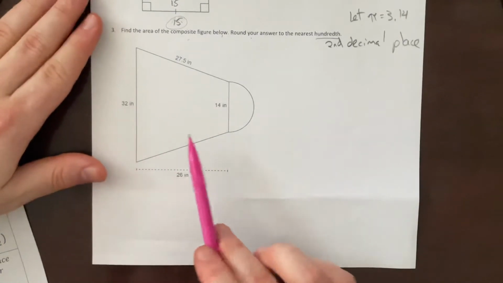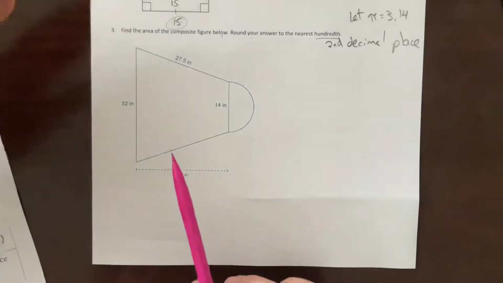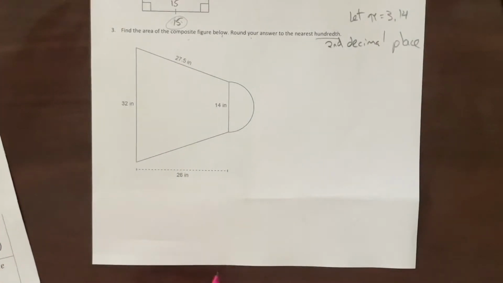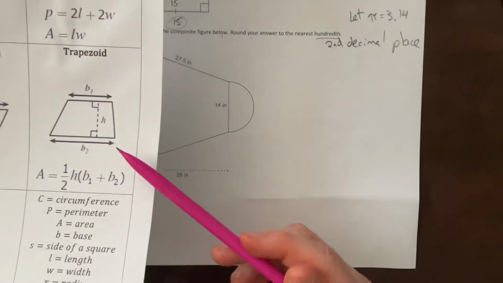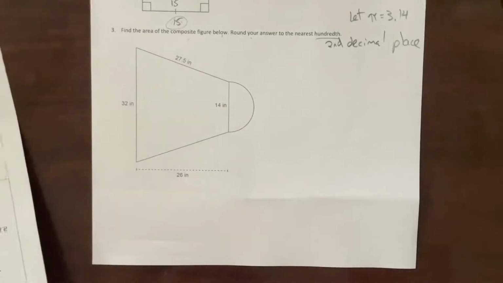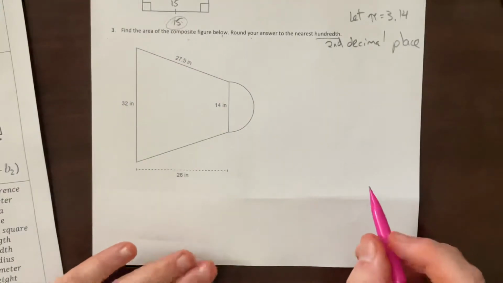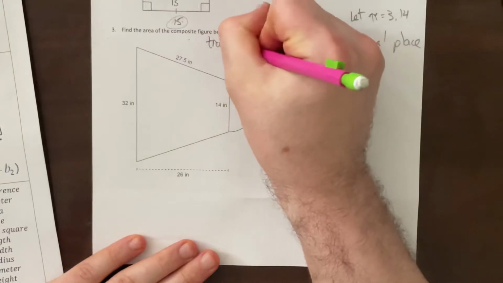All right, so let's see what we have here. Well, I have some shapes here, and I actually already cut it for us very simply. So what we can see is this. I can say I have a trapezoid and I have a circle, or part of a circle, I should say. I have a semicircle. So let's identify that. I have a trapezoid.